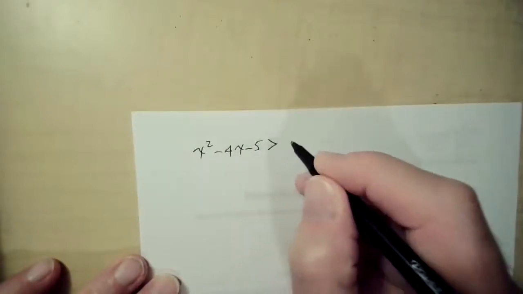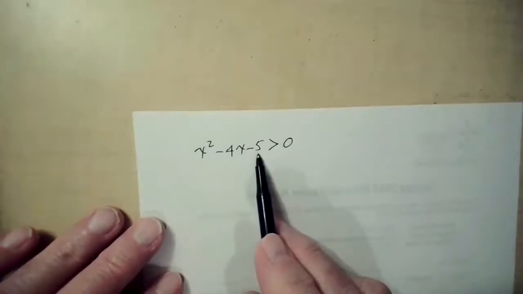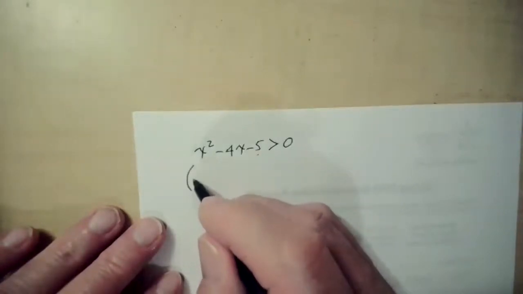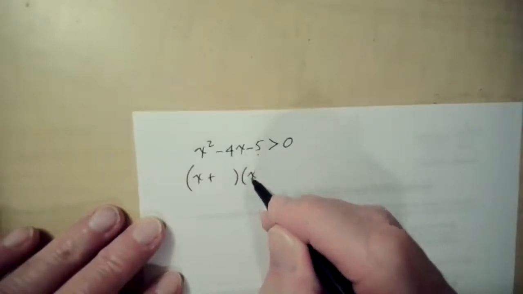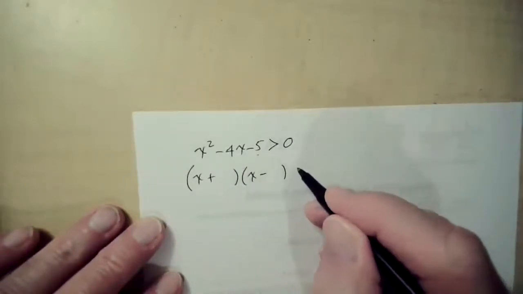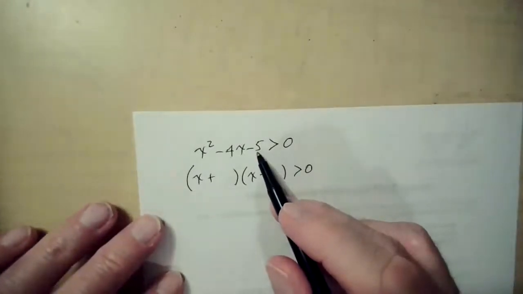x squared minus 4x minus 5 greater than 0. Again, for the linear term to be negative and the constant to be negative, it's going to be x plus something and x minus something.